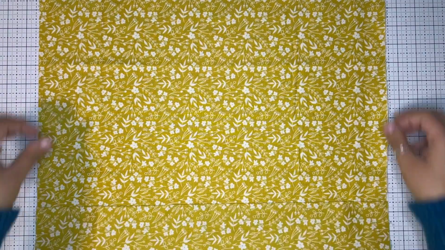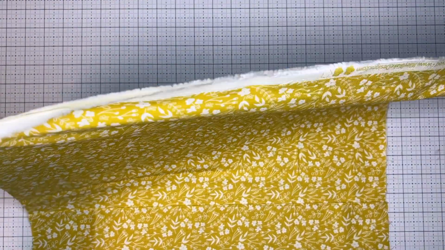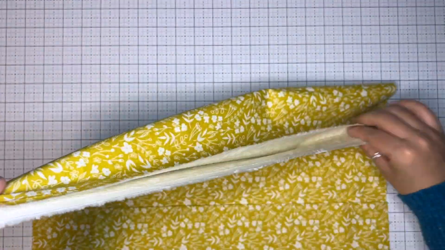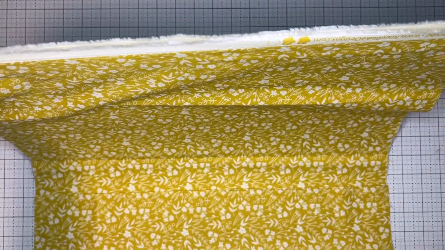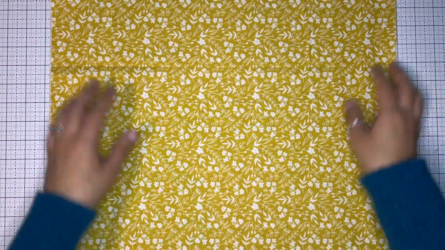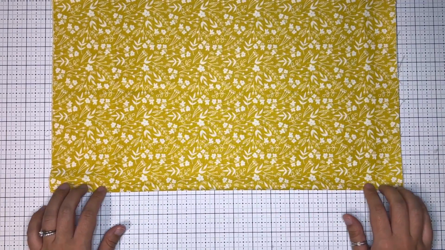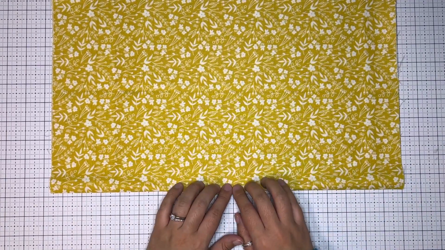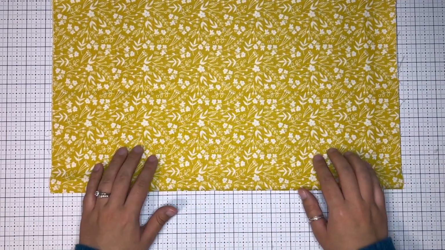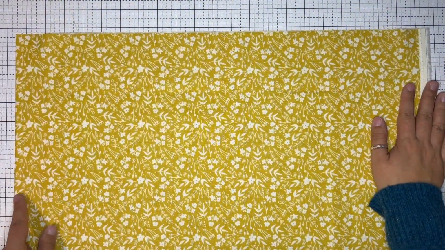So next, you are going to line up your selvages so they are as straight as possible. And this is going to shift a little bit, and that's okay. So if your fabric does shift and you get this little lip here, I will make sure that you press this nice and tidy. So I'm going to go do that really quick. So now this is nice and pressed, and you can see everything's lining up very nicely.